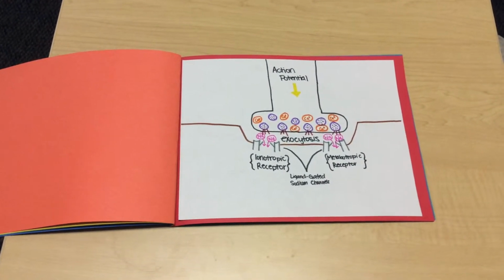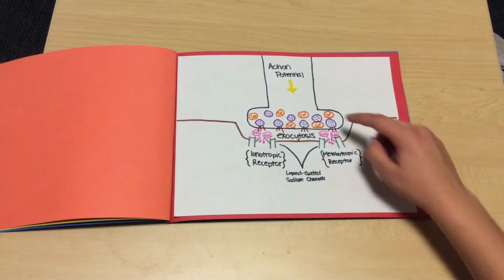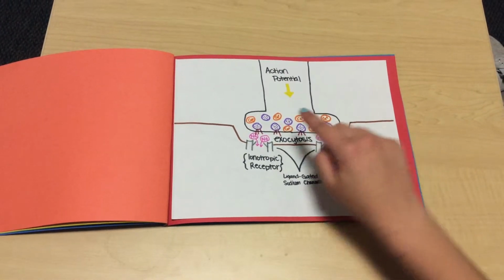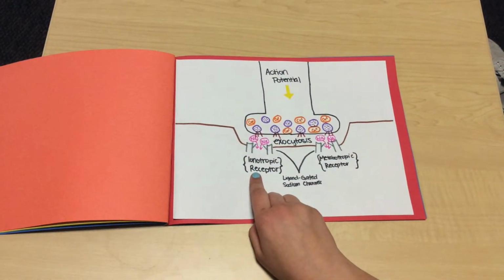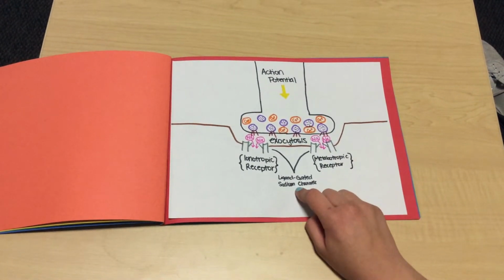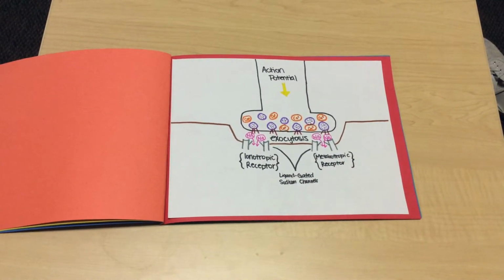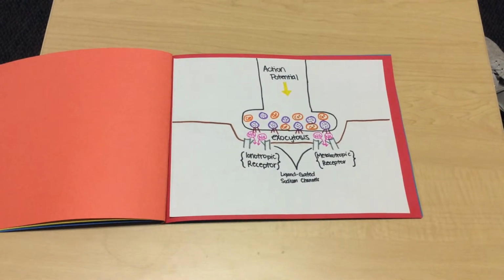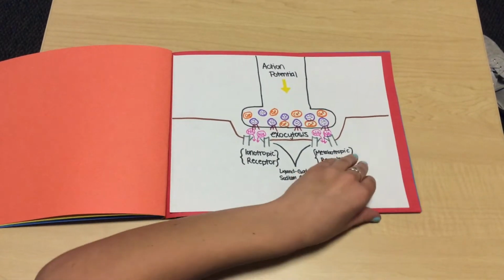Through exocytosis, the neurotransmitters diffuse through the synaptic cleft, binding to an ionotropic receptor, acting as a key and opening the ligand-gated sodium channel. Once the gate is opened, there can be an excitatory or inhibitory reaction.